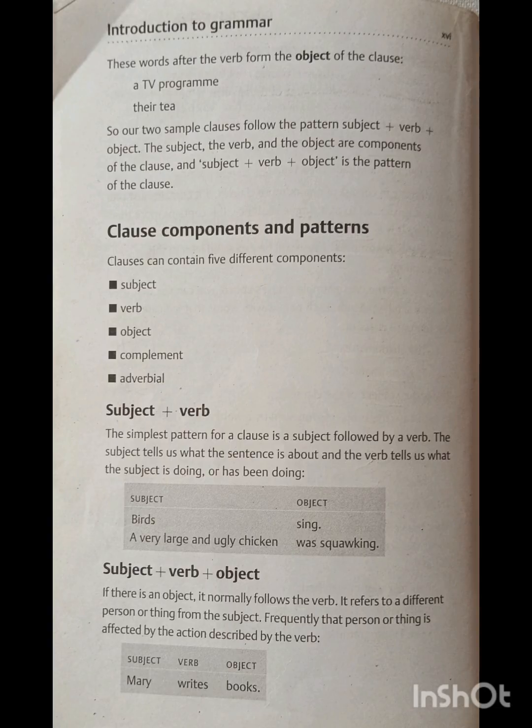The second one is subject plus verb plus object. This is the type of sentence we use most frequently in everyday life. In this sentence the subject is Mary, writes is the verb, and books is the object. So what does Mary do? Mary writes books. Mary is the subject, the action is writes, and books is the object that speaks about the subject.